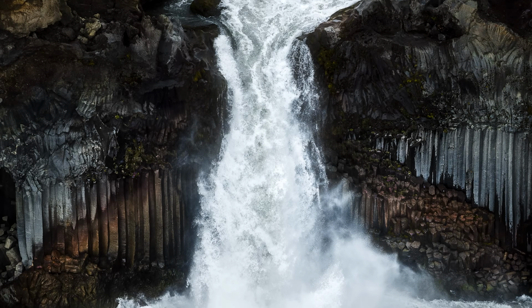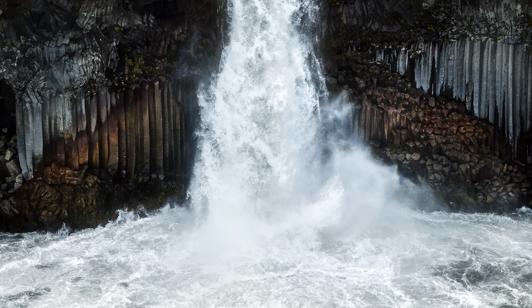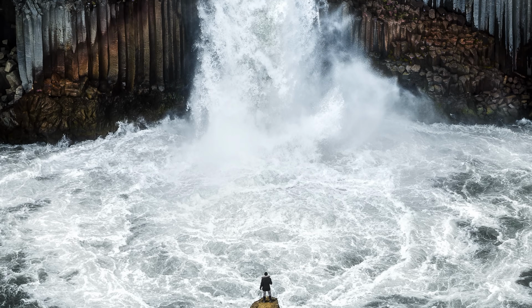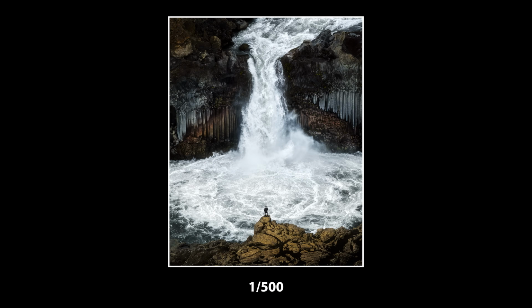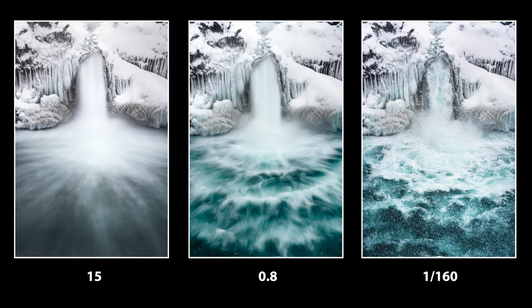In this example, I photographed with a drone and was forced to use a fast shutter speed to avoid the motion blur of the drone. But I find that just like in the previous photo, freezing the water creates much more drama. Here are 3 different shutter speeds from the same waterfall, and you can see how the different shutter speeds create very different perceptions of the same scene.